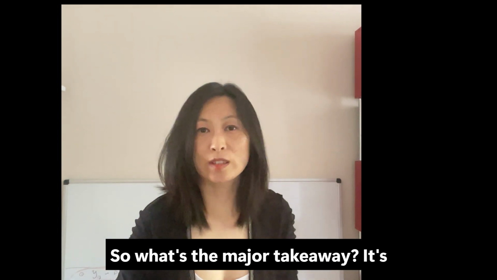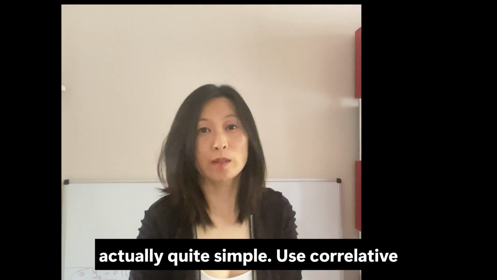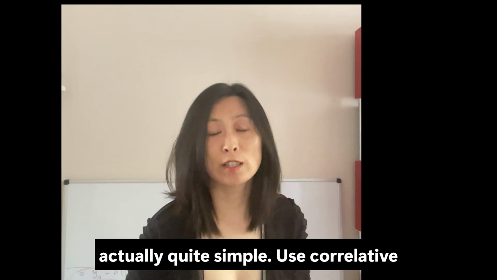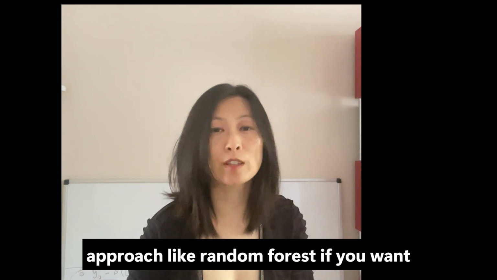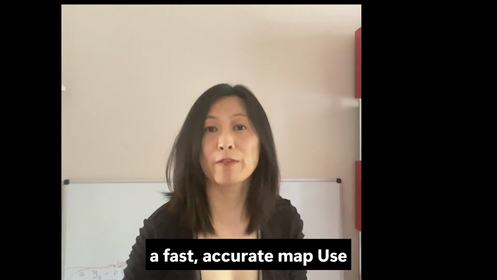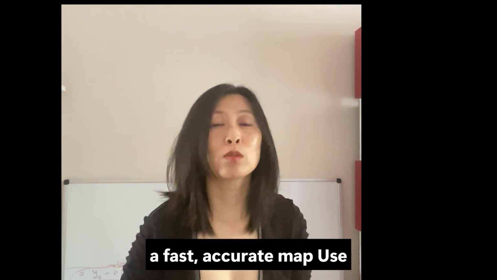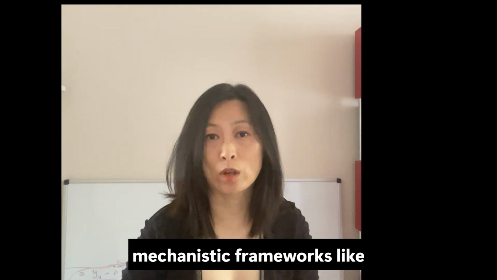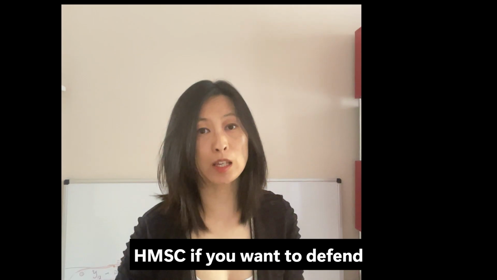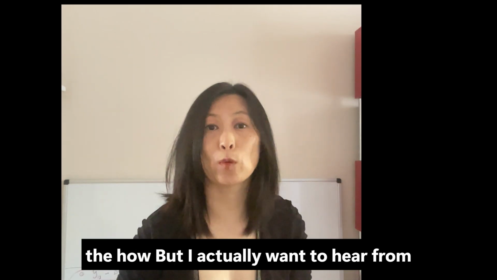So what's the major takeaway? It's actually quite simple. Use a correlative approach like random forest if you want a fast, accurate map. Use mechanistic frameworks like HMSC if you want to defend the how.